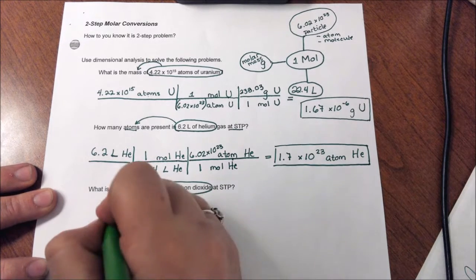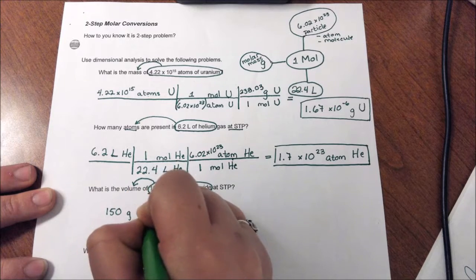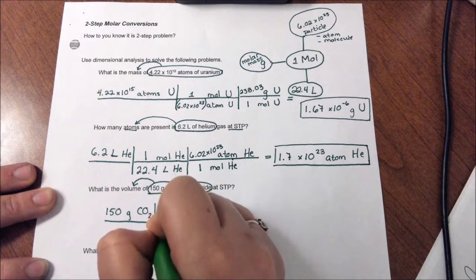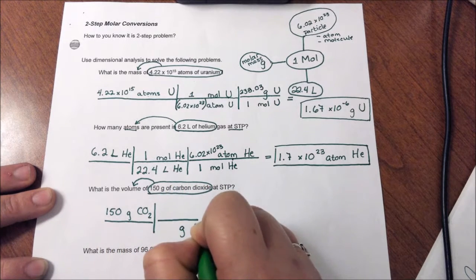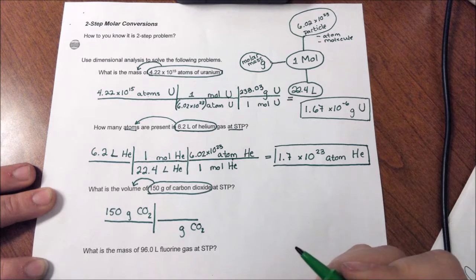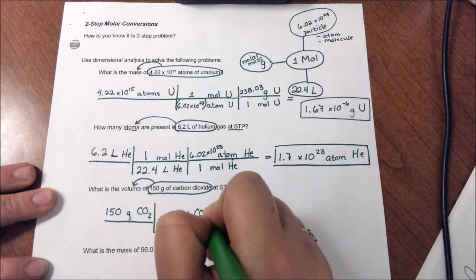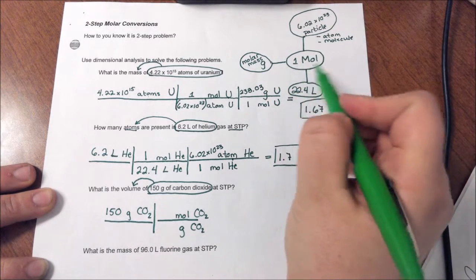So we're going to start with our 150 grams of CO2, carbon dioxide. Then my gram comes down, because whatever's upstairs comes downstairs. So gram of CO2 comes down, and mole of CO2 goes up, because my first step is gram to mole. Whatever I'm solving for goes on the top.